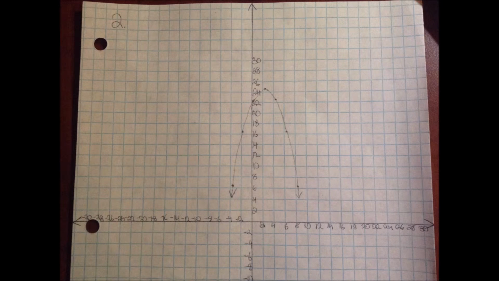So here's the graph to our second equation. You can see that this time I'm in increments of 2 instead of 1. You can see that our vertex is located at 2.5, 24.5.